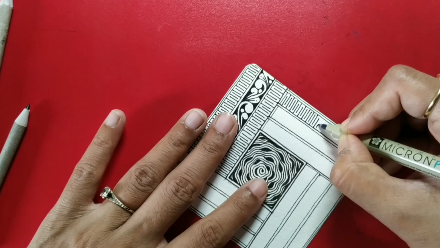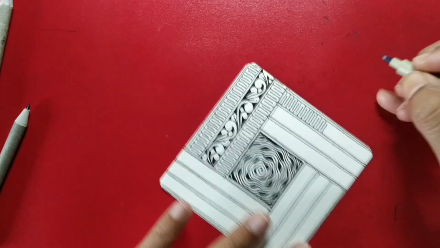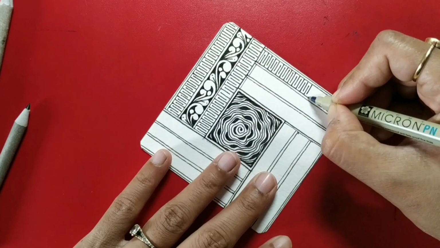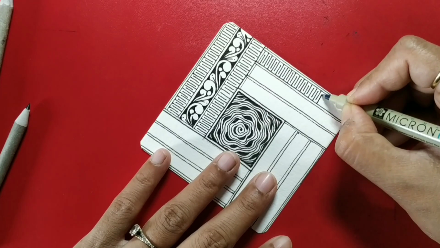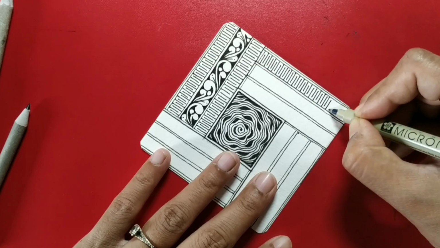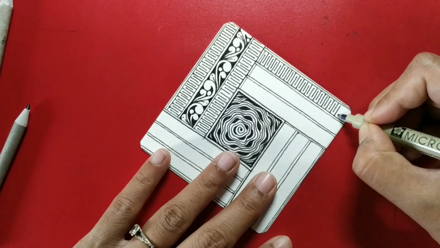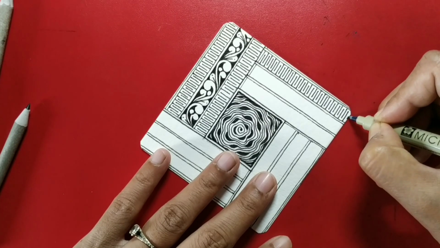If you don't wish to, you can leave it as such. I'm going to continue like this, do the same exercise for all four sides, and then we'll shade. You can draw at your own pace.